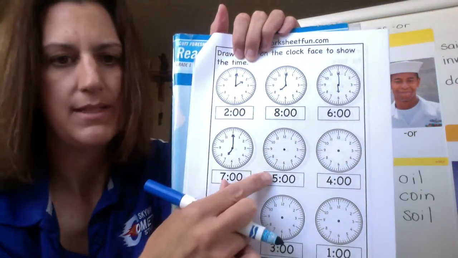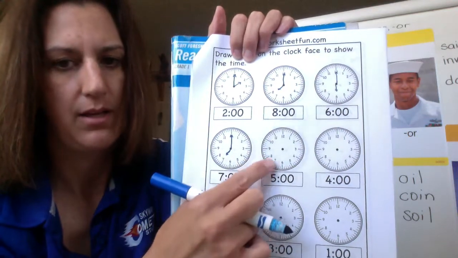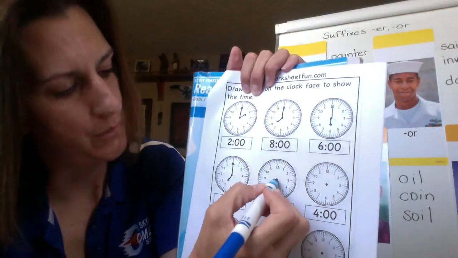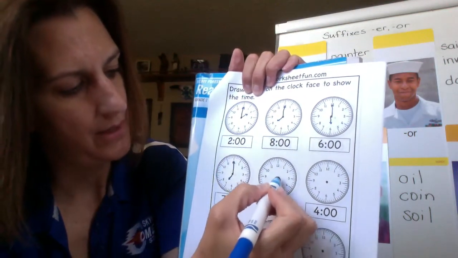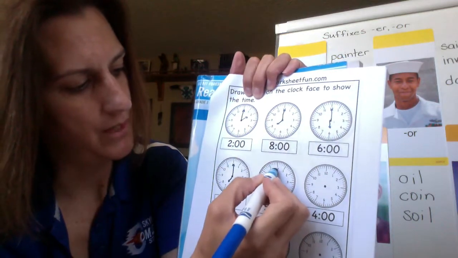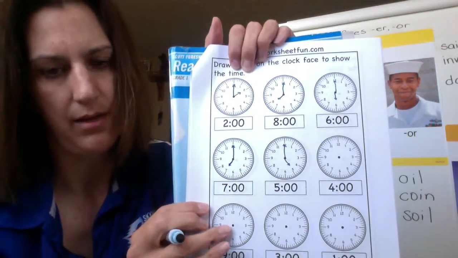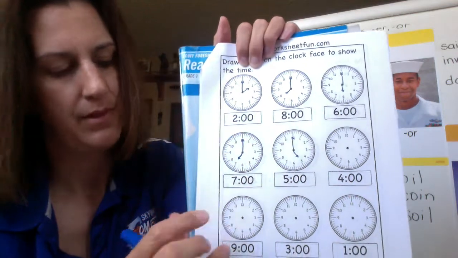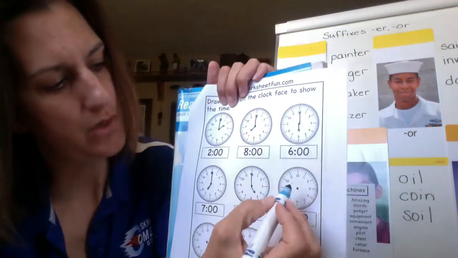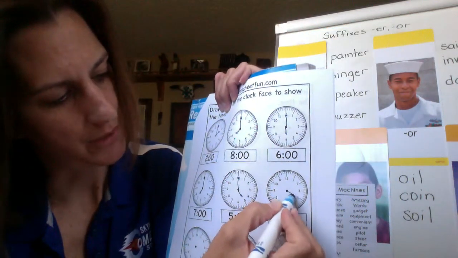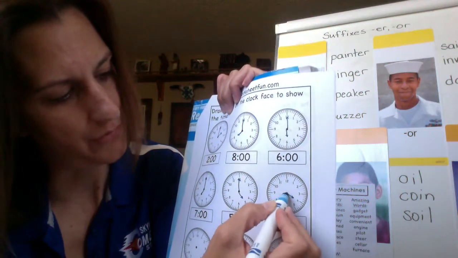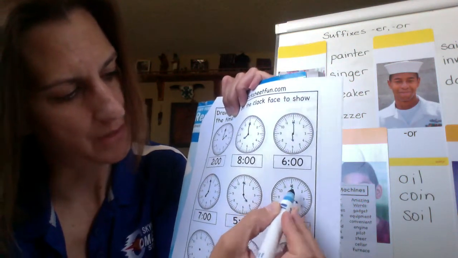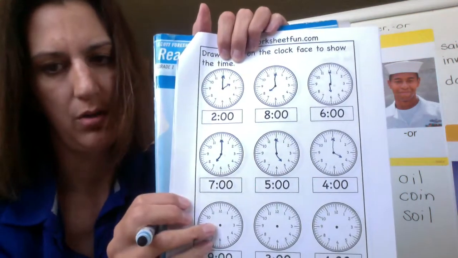Okay, the middle one says 5 o'clock. So my hour hand is going to point to the 5. My minute hand is going to go up to the 12 to be o'clock. This one says 4 o'clock. So my hour hand points to the 4, my minute hand's up to the 12 to say 4 o'clock.